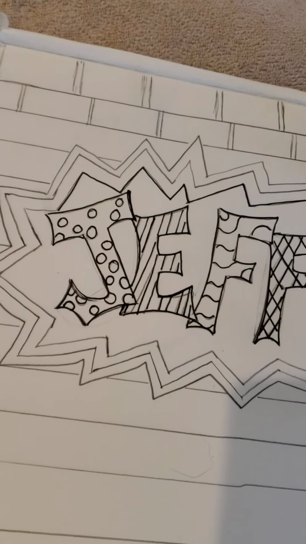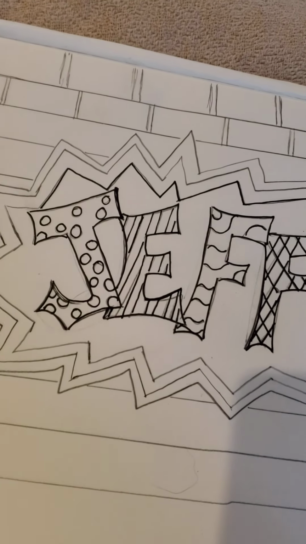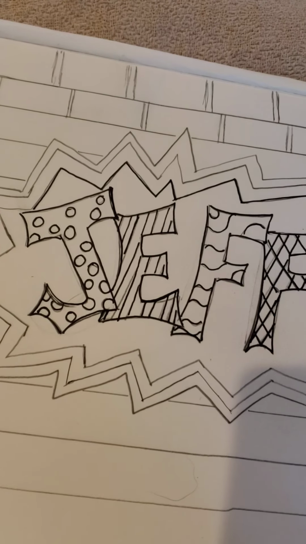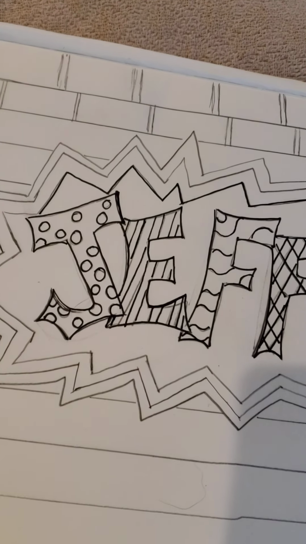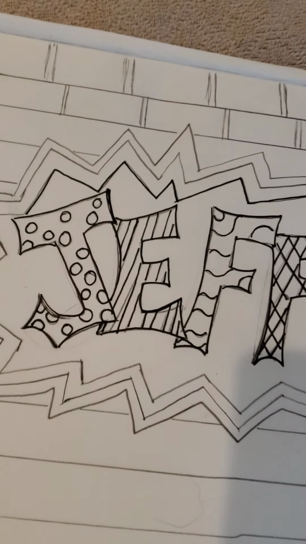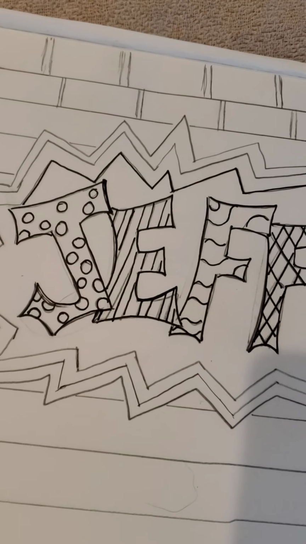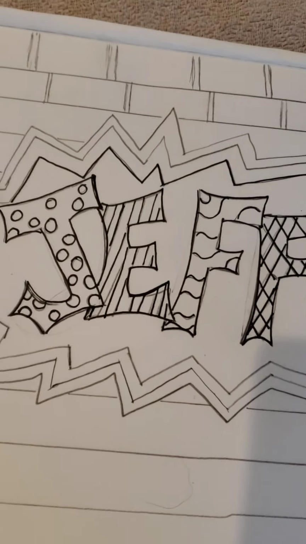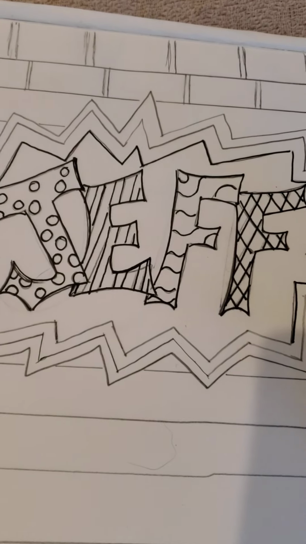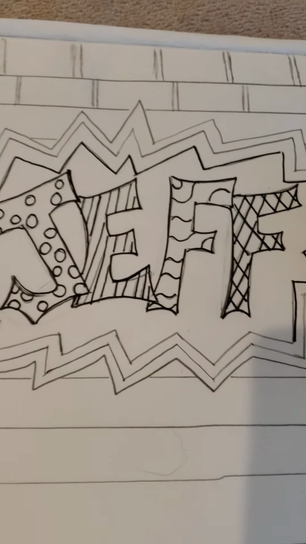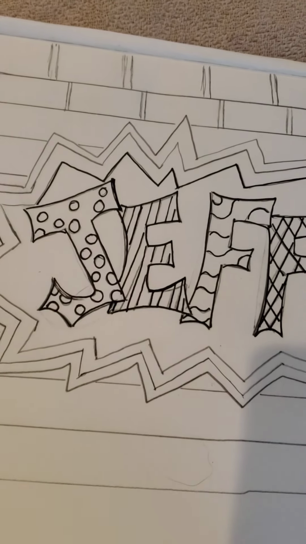So I did block letters and I thought, what name can I put that's kind of easy and I don't know anybody by that name. And I don't know why, but the comedian Jeff Dunham came to mind. So I just put Jeff in there. Anyway, it doesn't really mean anything. It's just the name that came to my head.